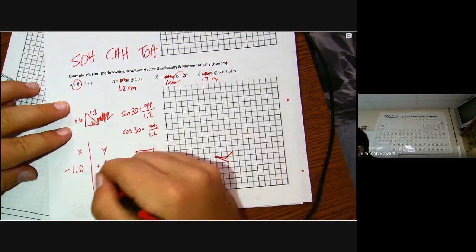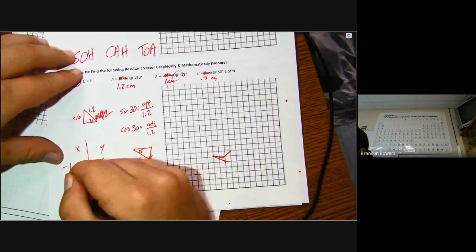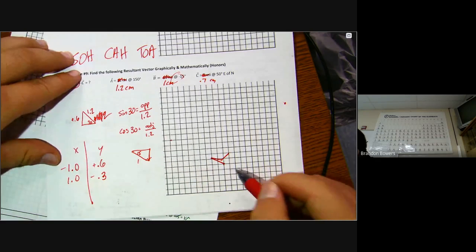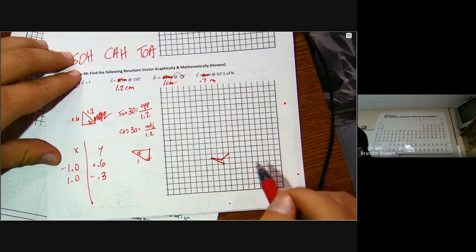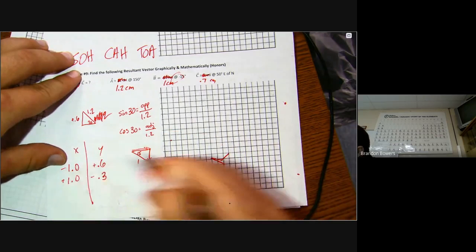Down. Very good. As for my x, cosine of 15 times 1, I got 1.0. So my x is in the positive direction, going this way. Okay, that's not too bad.